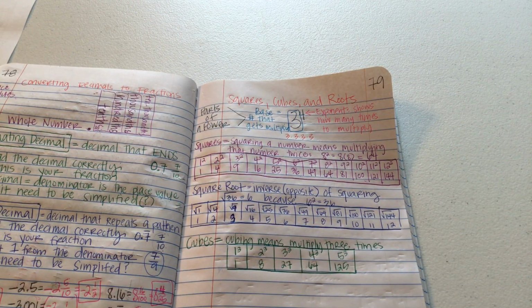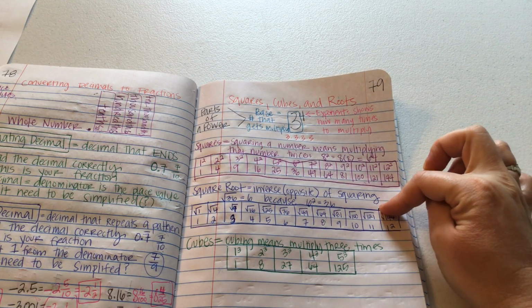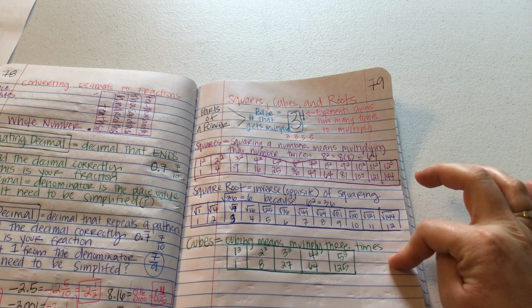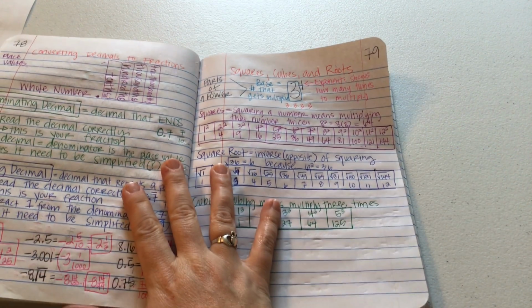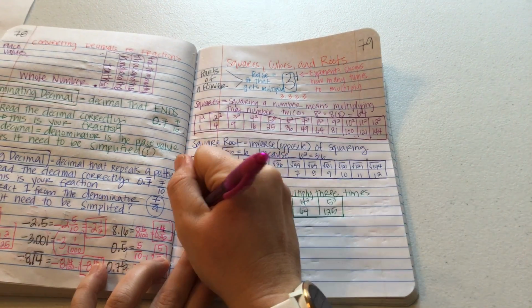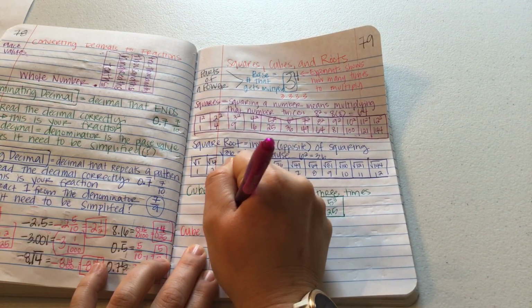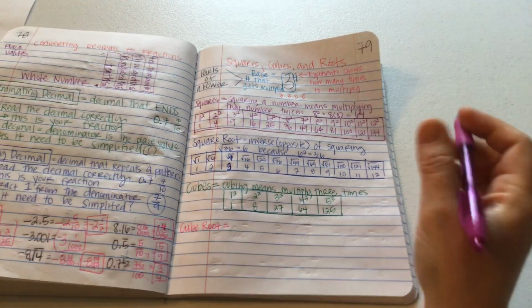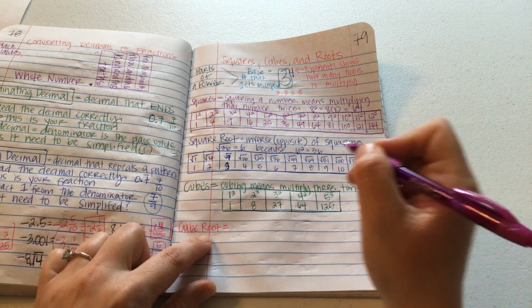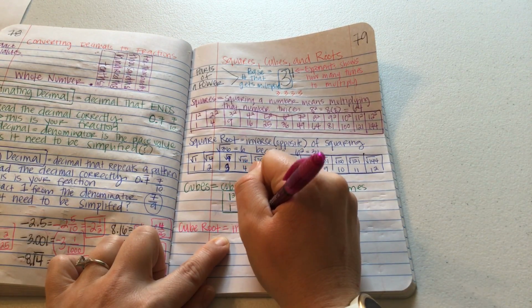So let's use some deductive reasoning skills. If squaring, and their inverse was square rooting, we have cubing. What do we think that the inverse of cubing would be? Cube root, you're right. So cube root, and this is a little bit different, so I'm going to walk you through how to find this on your calculator.